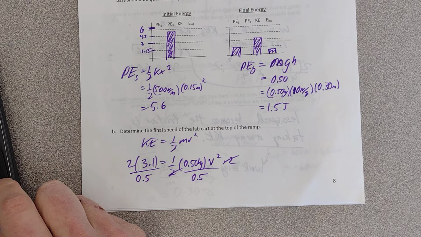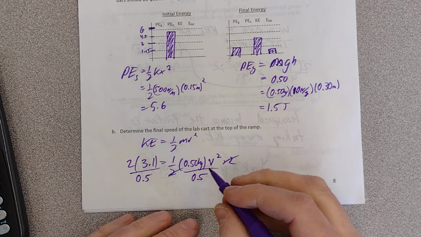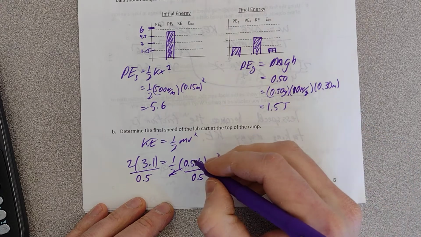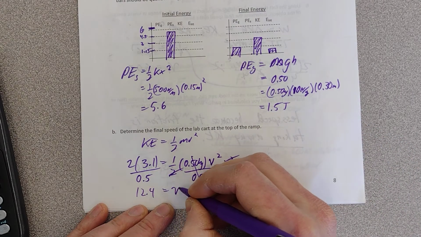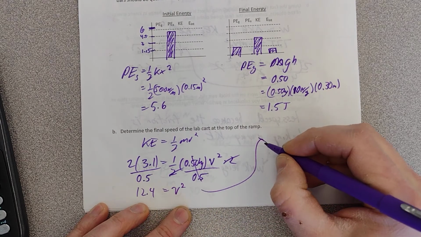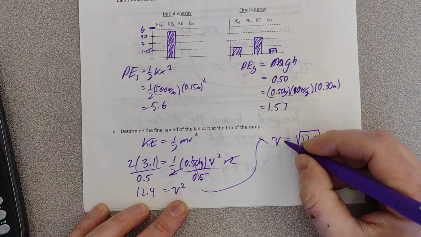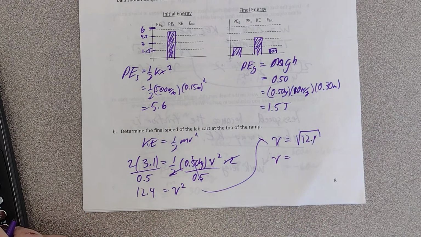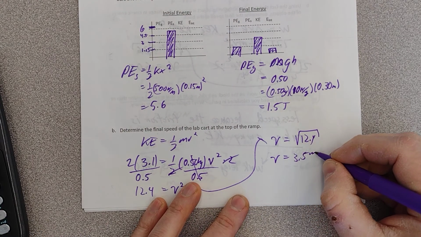So 2 times 3.1 divided by 0.5 is 12.4. That equals v squared. So v equals the square root of 12.4. V equals 3.5 meters per second.